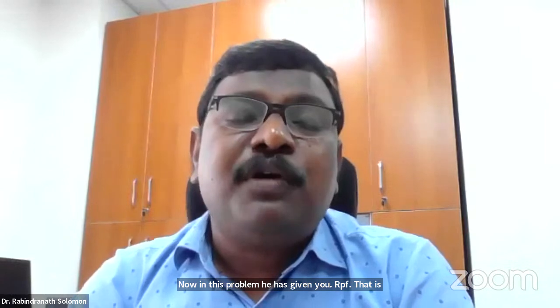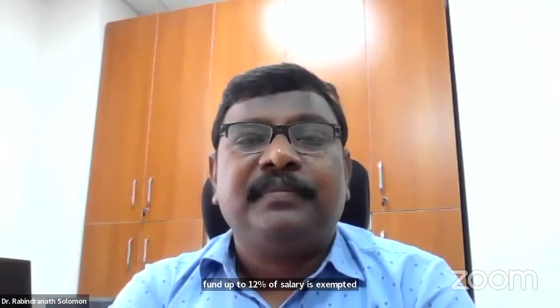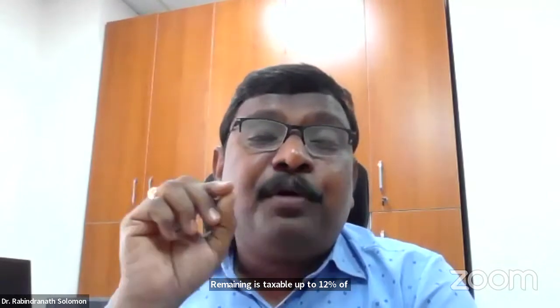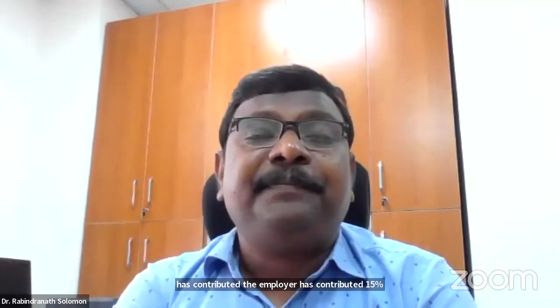In case of recognized provident fund, any amount contributed to the provident fund up to 12% of salary is exempted. Remaining is taxable. Now here, how much has he contributed? The employer has contributed 15% of salary.